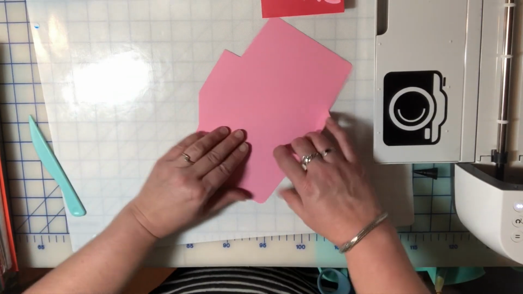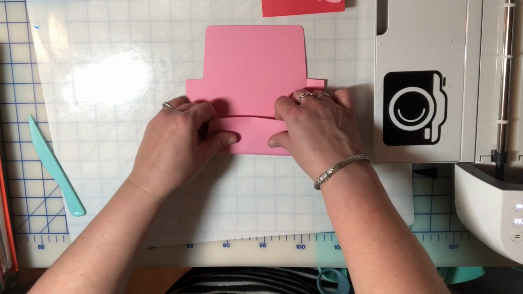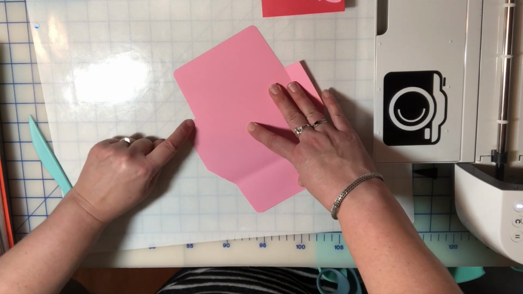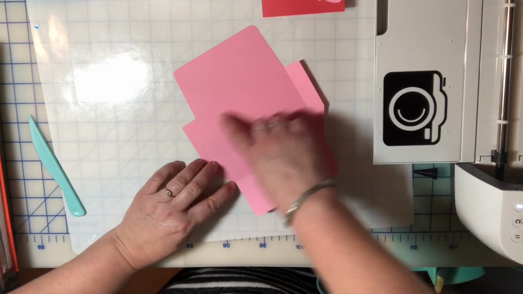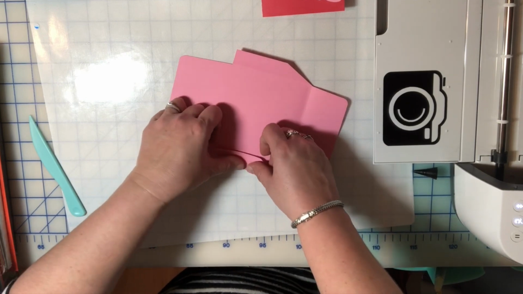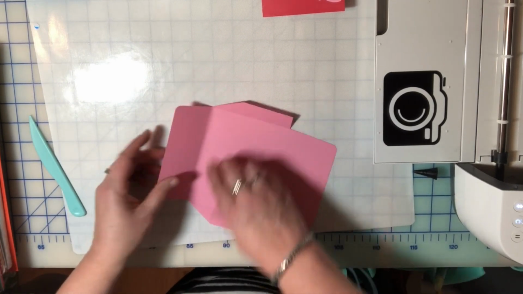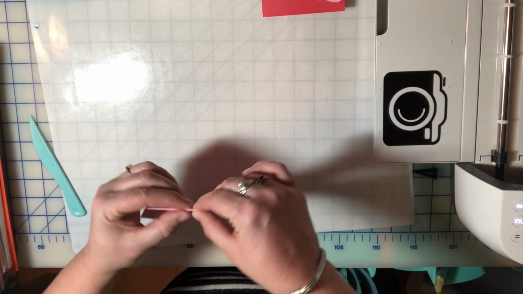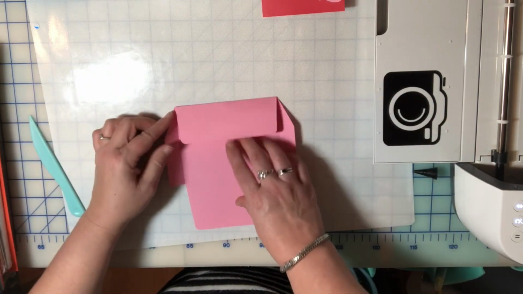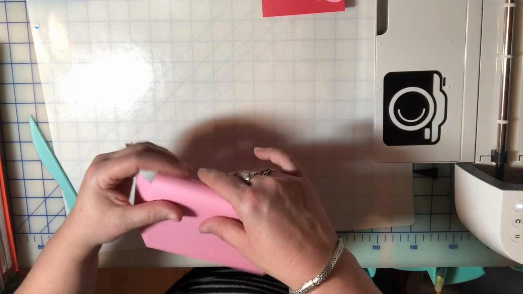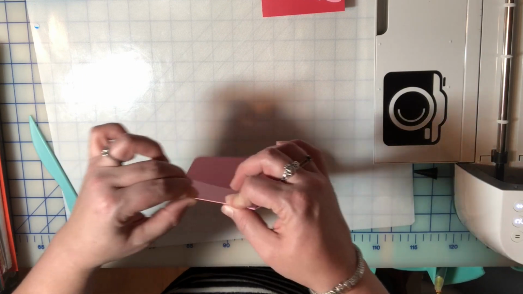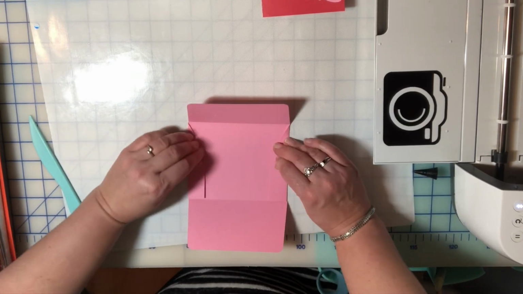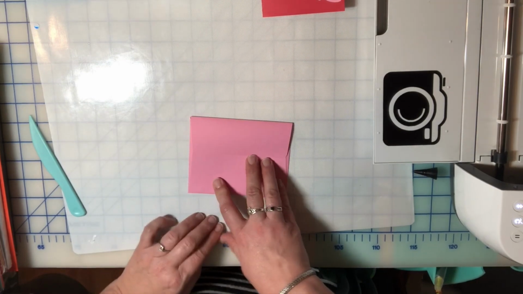So you just want to take it, find the score lines. And again, you can fold these by hand, because all of these folds are just where these cuts come to corners. So if you didn't have the scoring tool, you could just go along and just make sure that you are going from corner to corner there, like so. But the scoring tool does help you find those spots and just gives it a cleaner fold, like so.